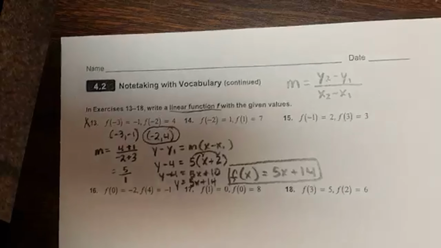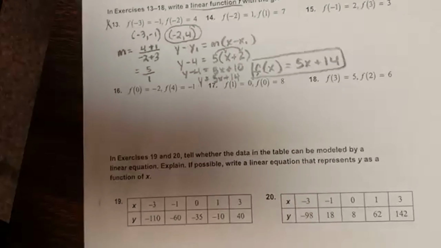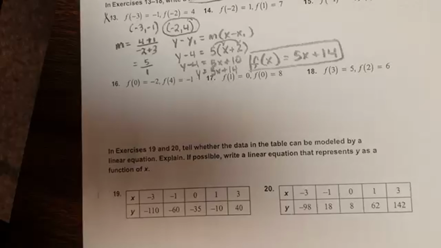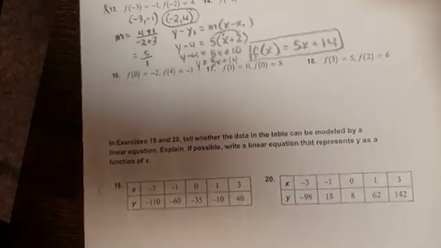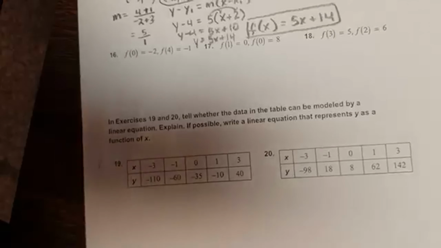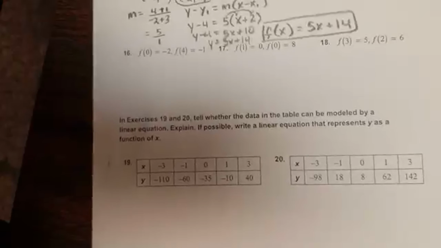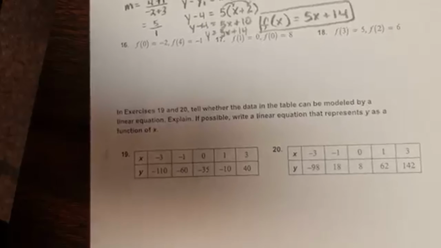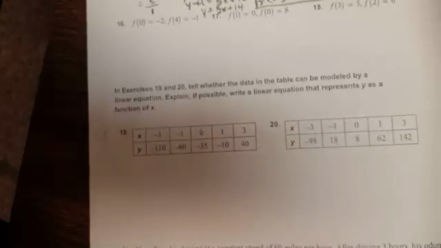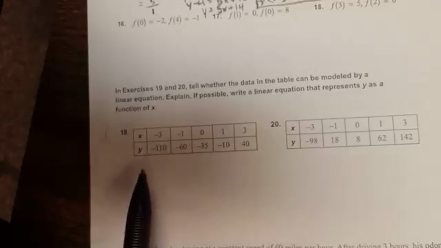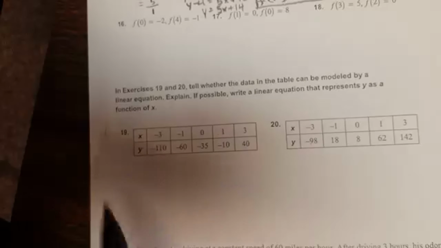Okay, so now we're going to move down to number 19. In exercises 19 and 20, tell whether the data in the table can be modeled by a linear equation. Explain. If possible, write a linear equation that represents y as a function of x. I need a little bit more space here. Okay. So I know it can be modeled by a linear equation if it has a constant rate of change. So we're going to check the rate of change between these points.